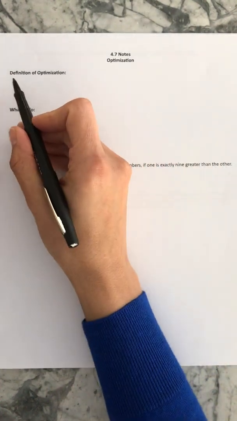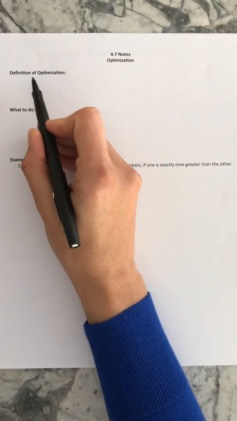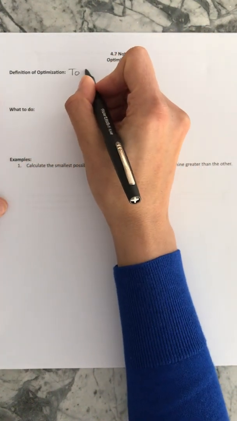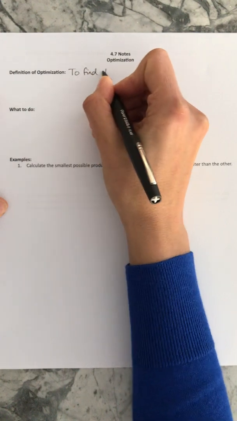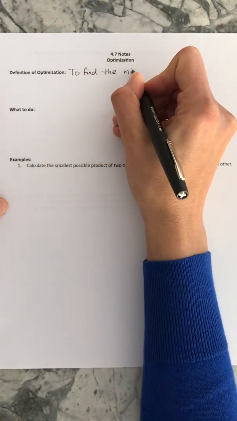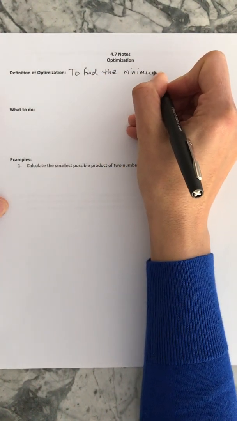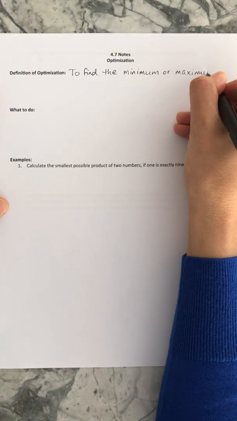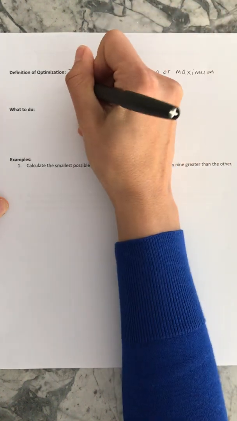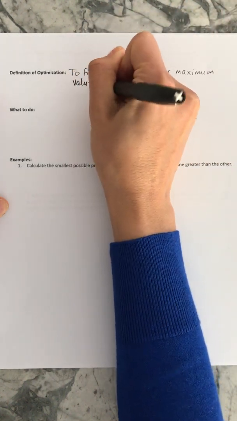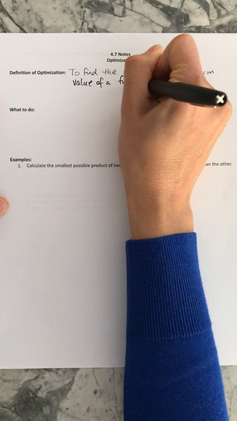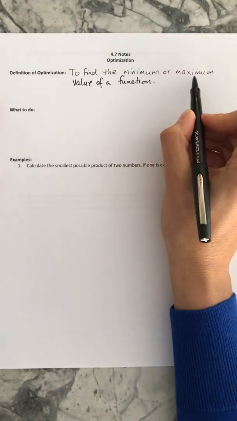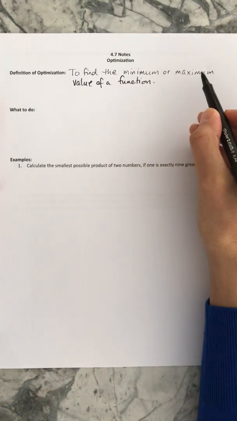Over here we've got the definition of optimization. What is optimization? Optimization simply means to find the minimum or maximum value of a function. Optimization is kind of an umbrella term. It means to minimize or to maximize, to find a minimum or to find a maximum.